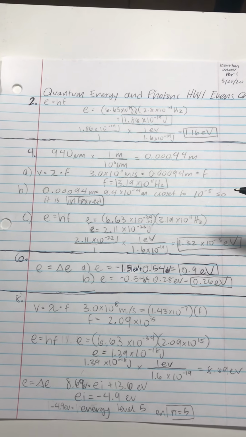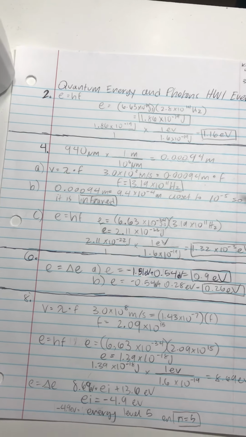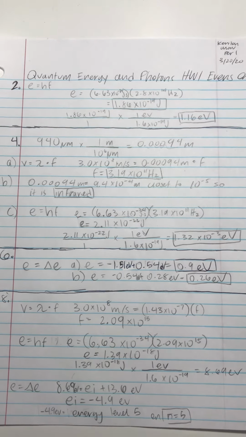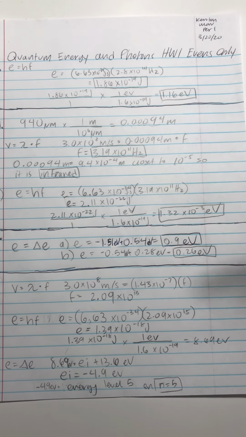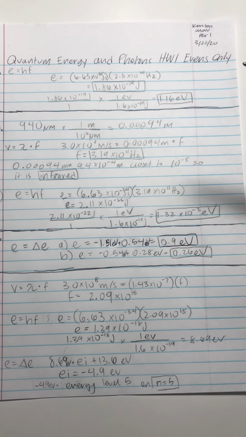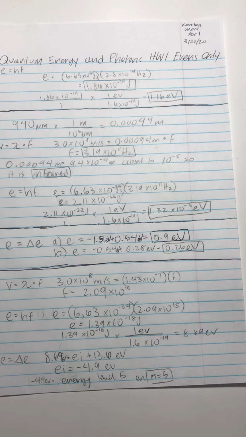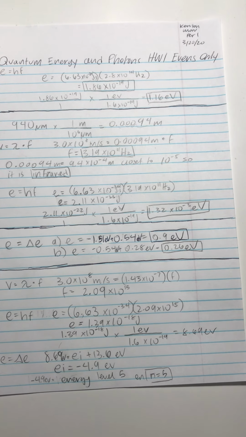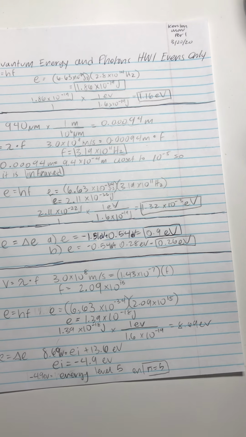The problem says that radiation is emitted from human skin and it gives you the wavelength. For part A, they want you to find the frequency. Part B, they want you to identify the type of E&M wave it is. And part C, they want you to find the energy in electron volts that's carried by 1 quantum of this radiation.